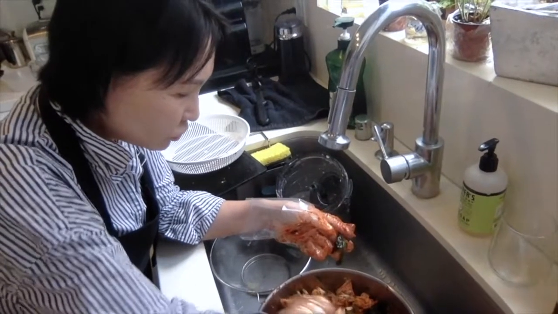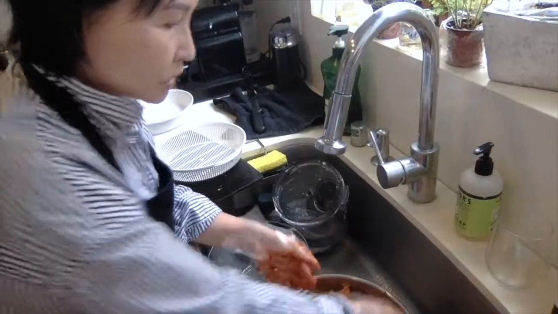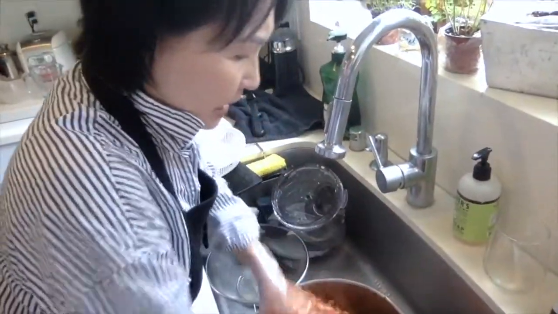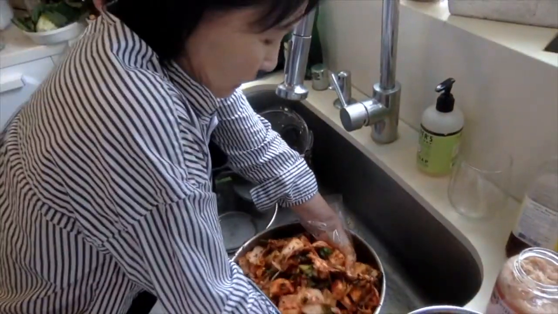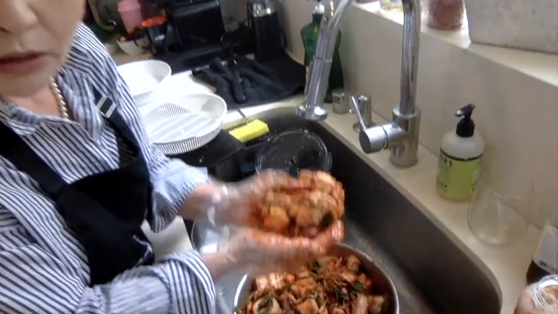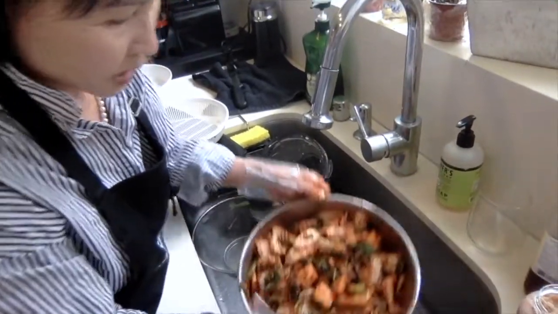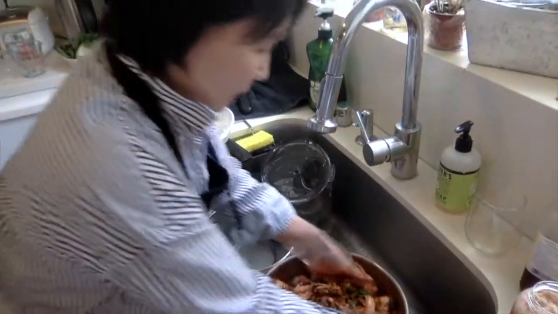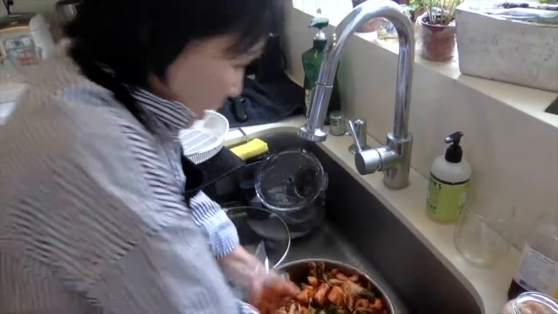You don't want it to be too salty, but you don't want it to be too light. See, it's got a really nice color, and I just tasted it, and it tastes good.